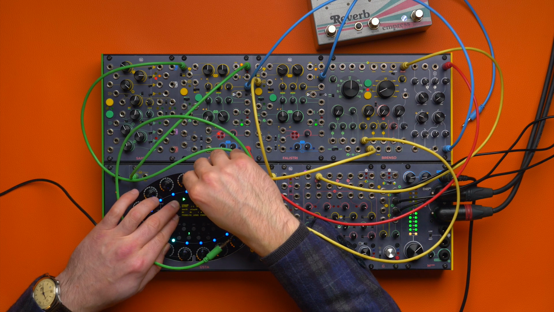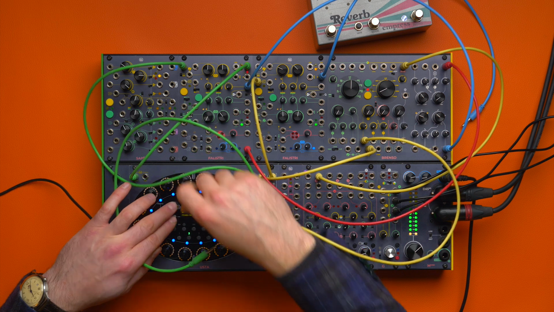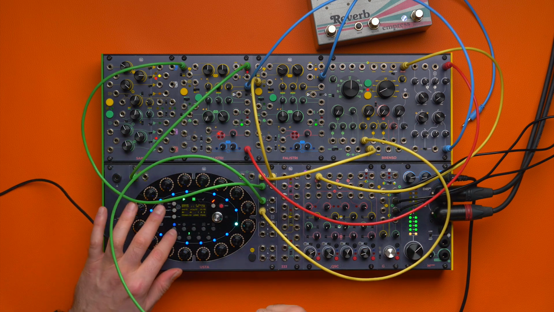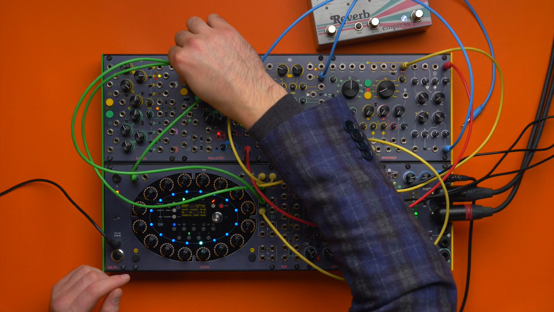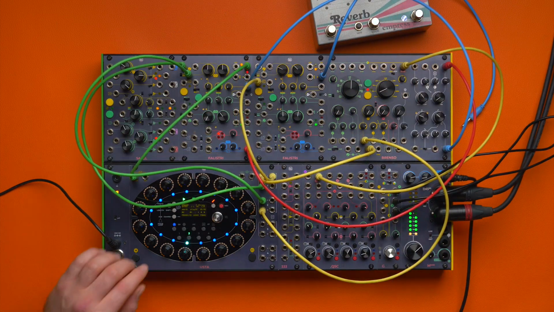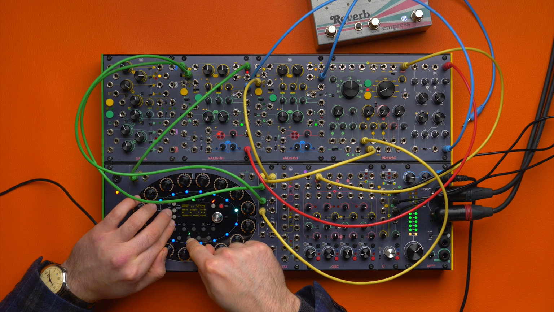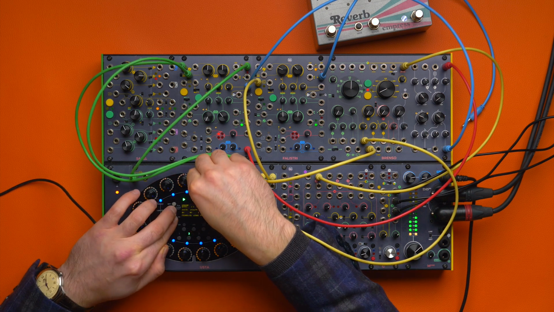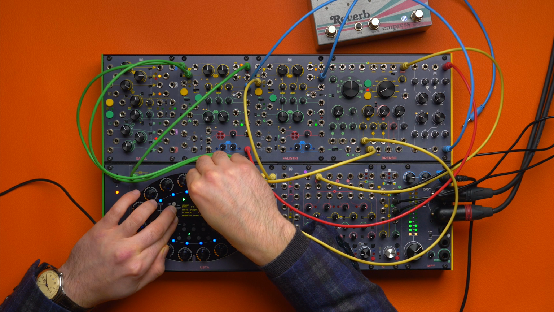So I'm gonna raise the variation index and the range for every stage here on track 2, and I can patch it, for example, to control the attack time. And I can even use it as a negative offset to make the envelope snappier.